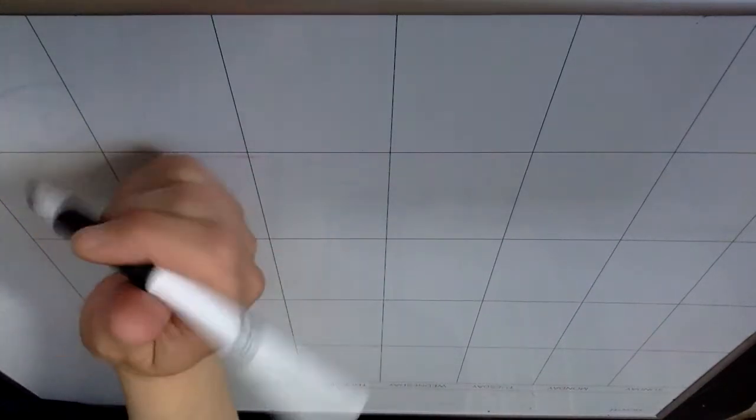Okay, so again, the downside to using this board as opposed to using a piece of paper is that once I erase things, well, I'm in a situation where I've erased things.